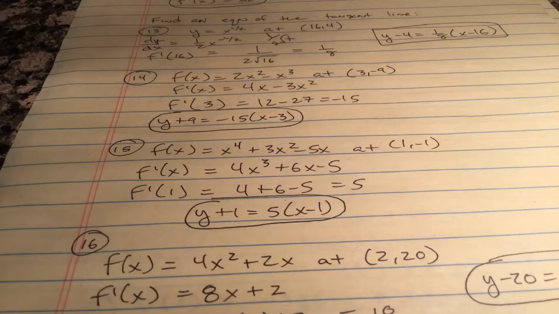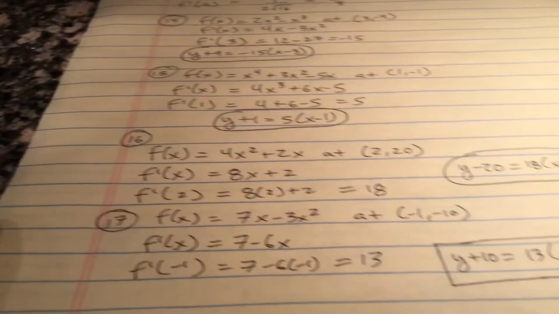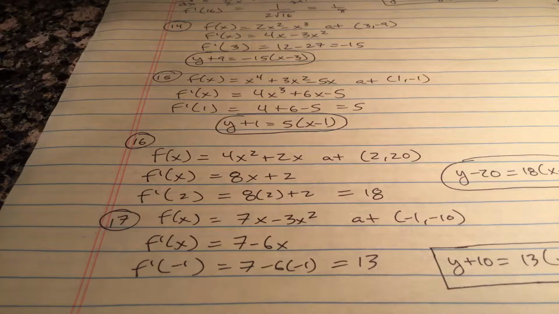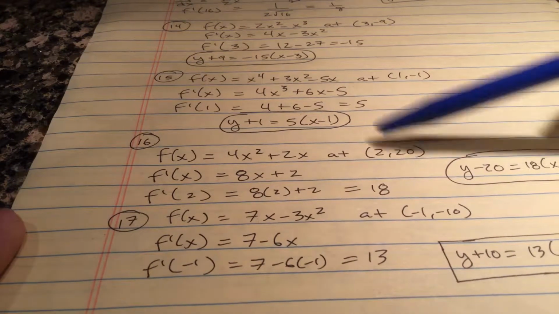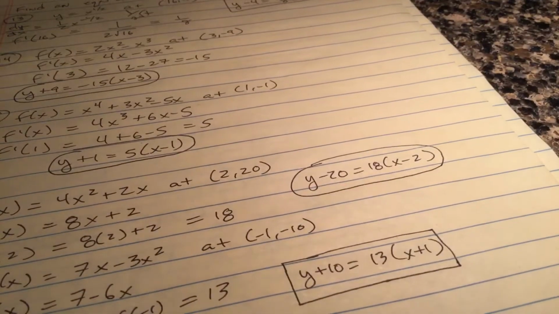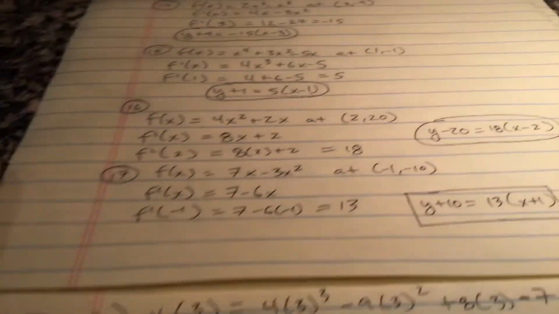All right, on 15, you have 4x to the 3rd plus 6x minus 5. Plug 1 in for x, and you get a slope of 5. Number 16, take the derivative. You get 8x plus 2. Plug 2 in for x. Again, you're always plugging in the x coordinate. Always plugging in the x coordinate. All right, there's your equation.